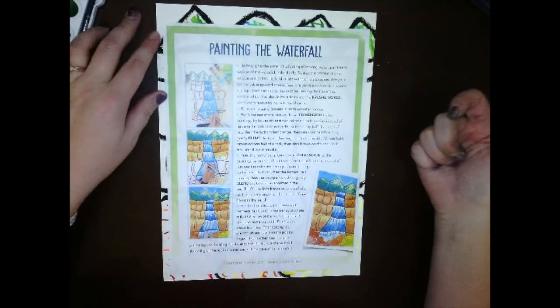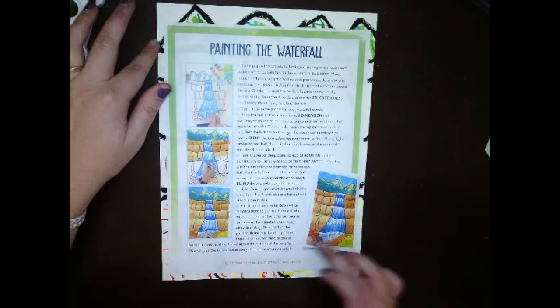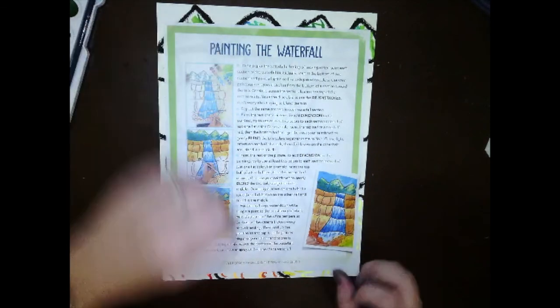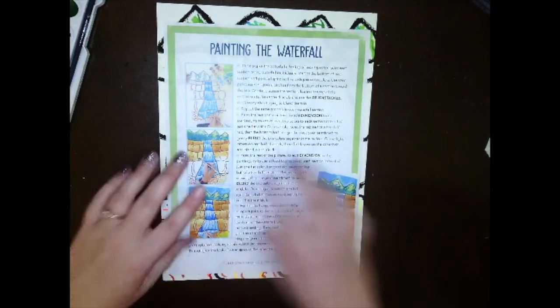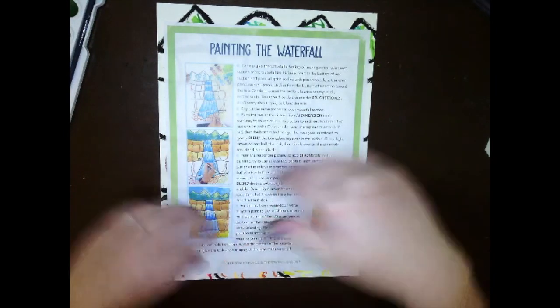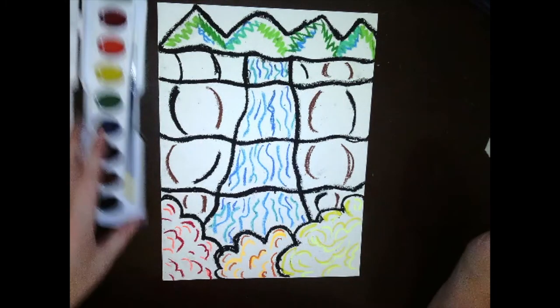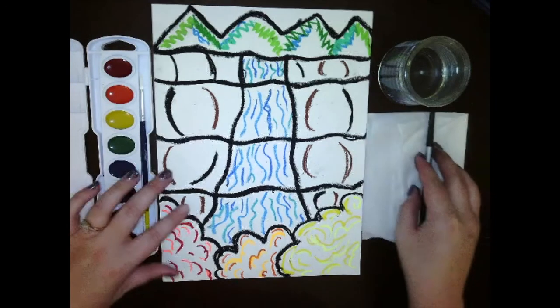Then we'll do the tree tops, and then the tree line or mountain line, whatever you created, in the sky. Then we're going to talk about how we can add that bubbly white texture to the waterfall so it looks like it is, why can't I think of the word? Water spray. There we go. So it looks like it's a water spray when the waterfall is crashing down, right?